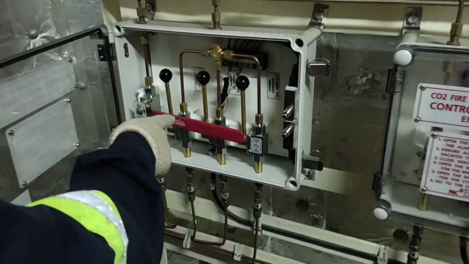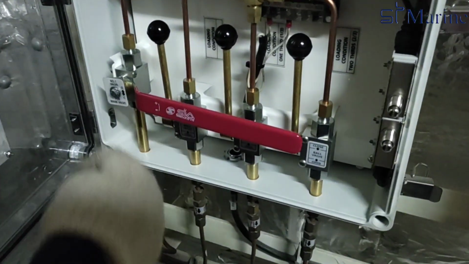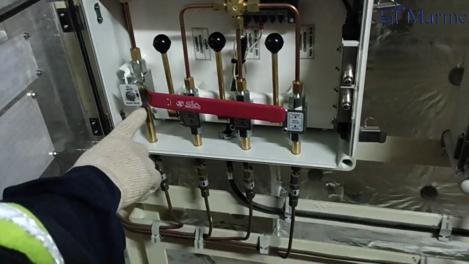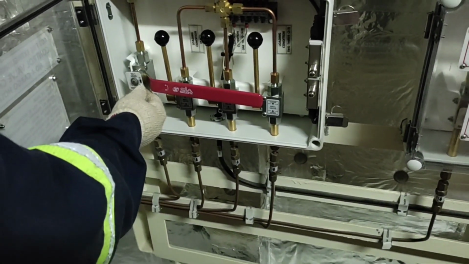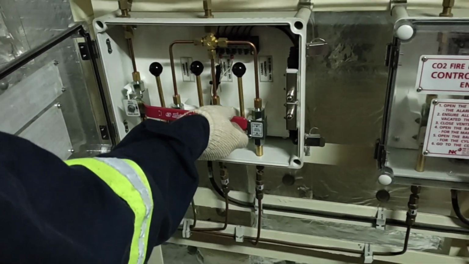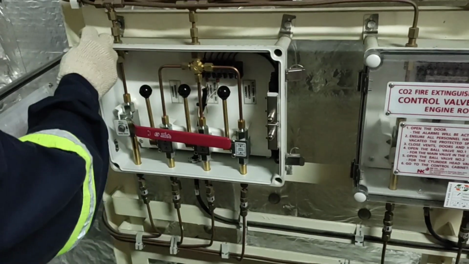Okay, you can see it is also the same as the engine room. We have number 1 for the main valve. So first you have to open this for the main valve up.